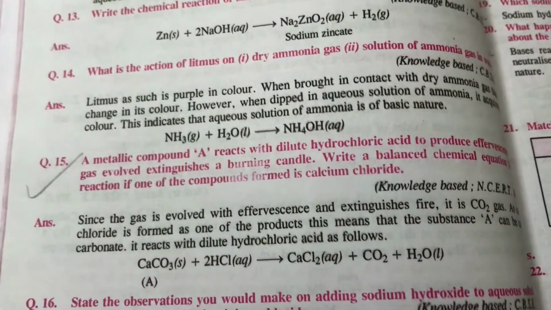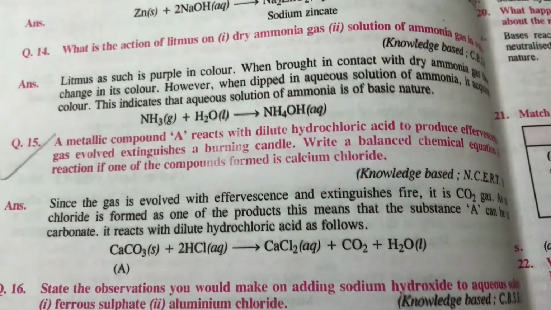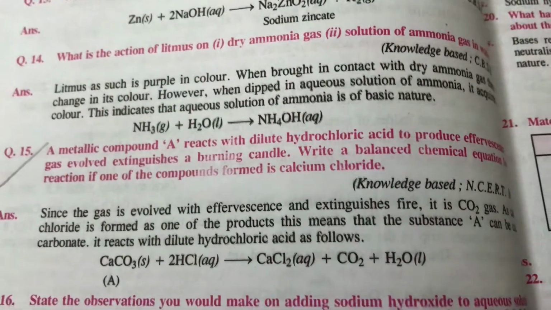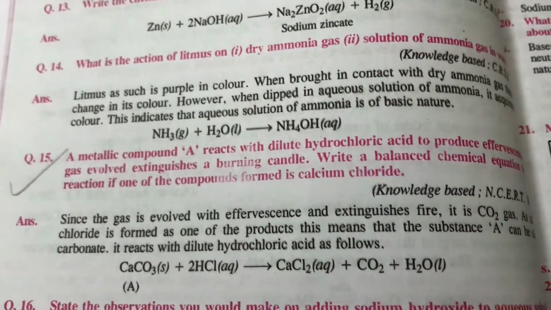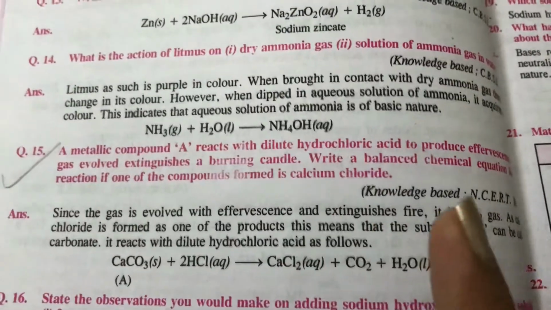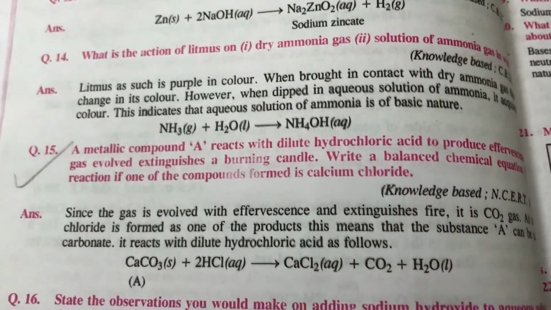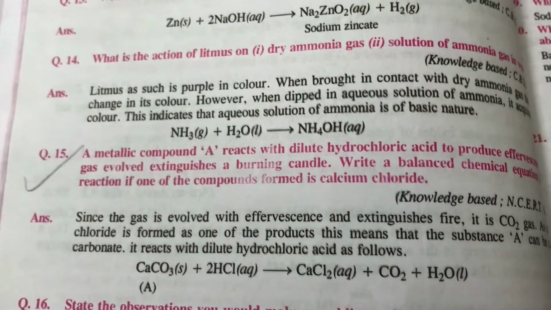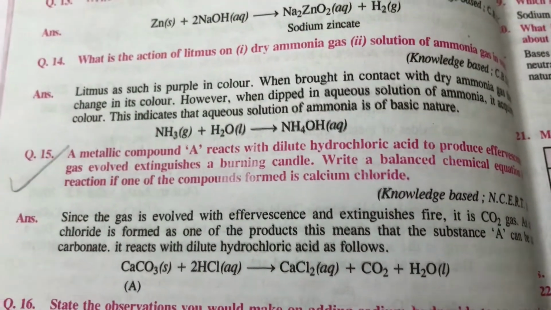So see students, sometimes we get confused with some of the questions. If you are prepared from the very beginning by solving such questions, you will never face any kind of problem.